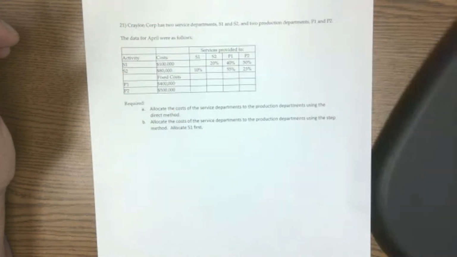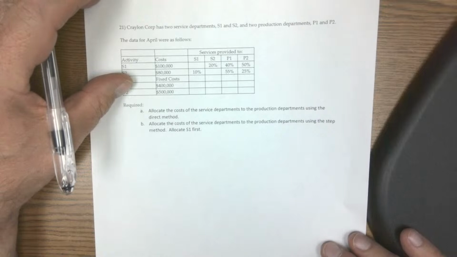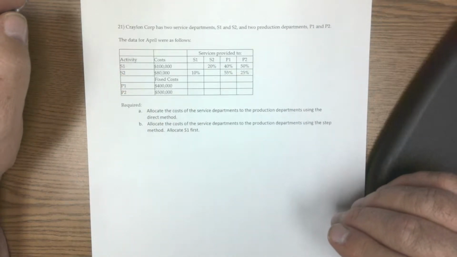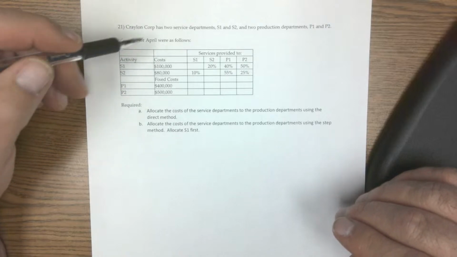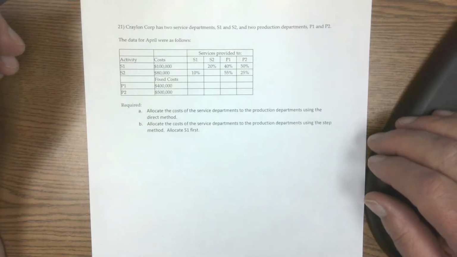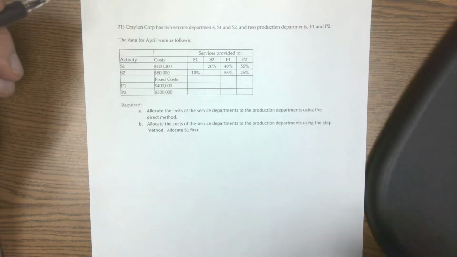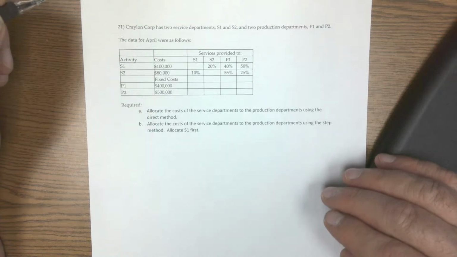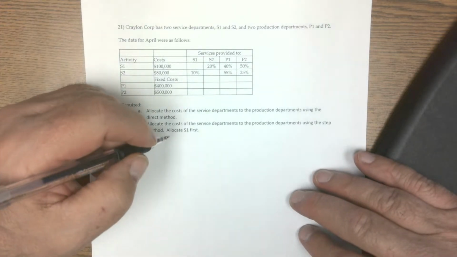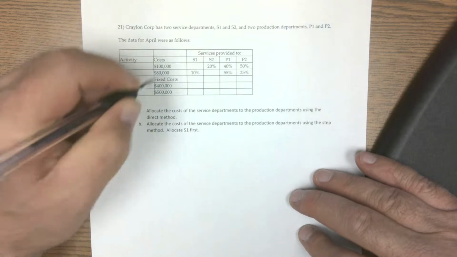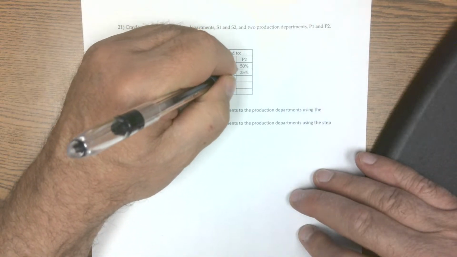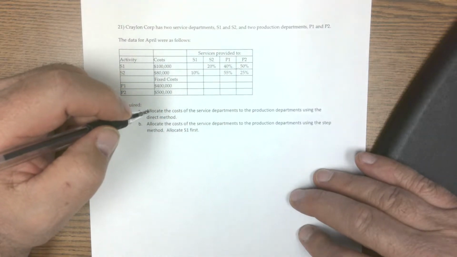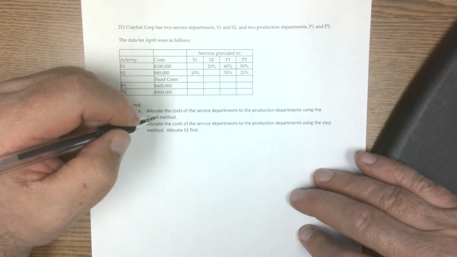All right, so we're going to go over 6 problems here from the fall 2022 final exam. Here we're allocating service departments to producing departments. We've got 2 service departments, 2 producing departments, and we want to do the direct method first. So our costs in S1 go to P1 first, and that will be in P1. In the producing departments, we've got a total of 90% of the usage for S1.